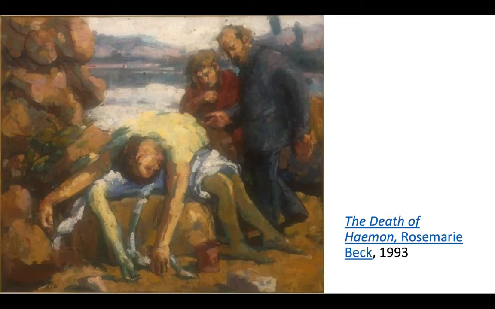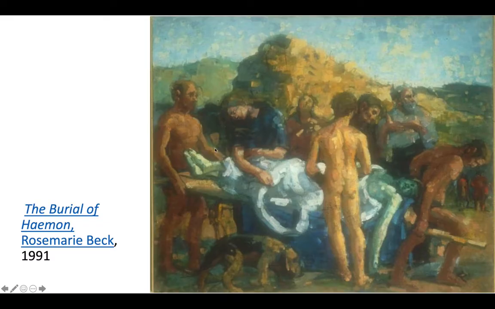Here are some contemporary images of the death of Haman. So Haman dying when he sees Antigone, who has died. He dies too, he kills himself. Here's the burial of Haman. And this is seen as the sort of thing that forces Creon to realize what he's done.